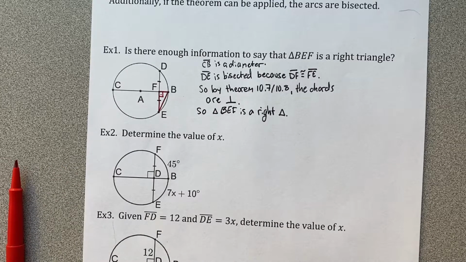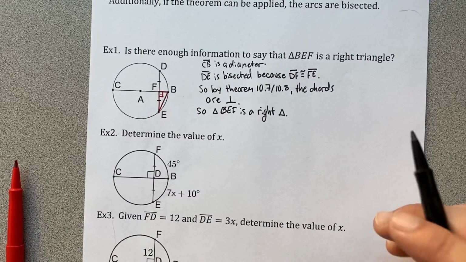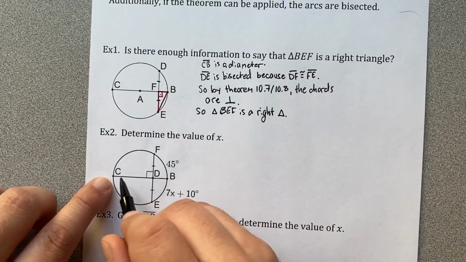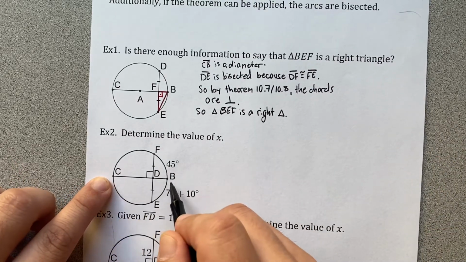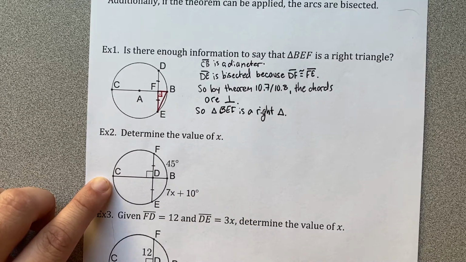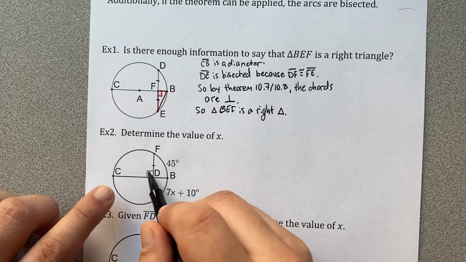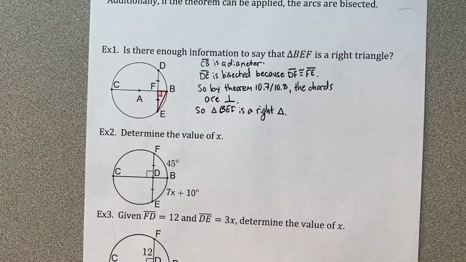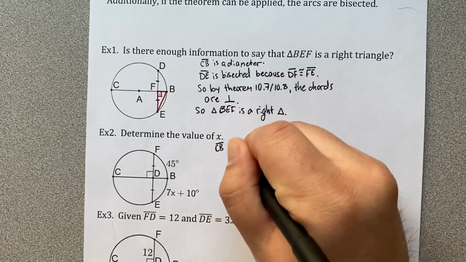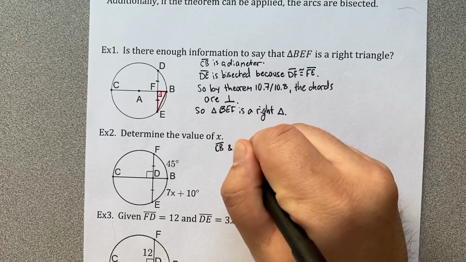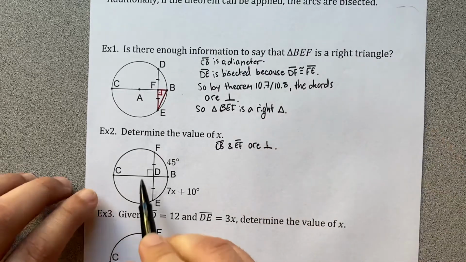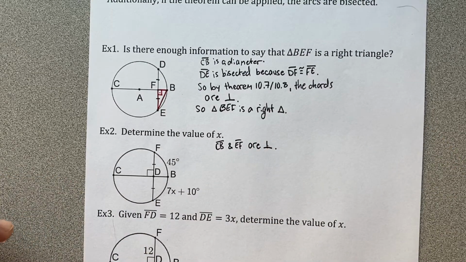If we want to go about this problem, this is also an application of theorem 10.7, 10.8. I'd no longer know that this chord CB is a diameter because it's not showing that it's going through the center of our circle. However, one thing that I notice is that they are perpendicular. So I can say that CB and EF are perpendicular. That's just something that's given to us by that 90-degree angle.